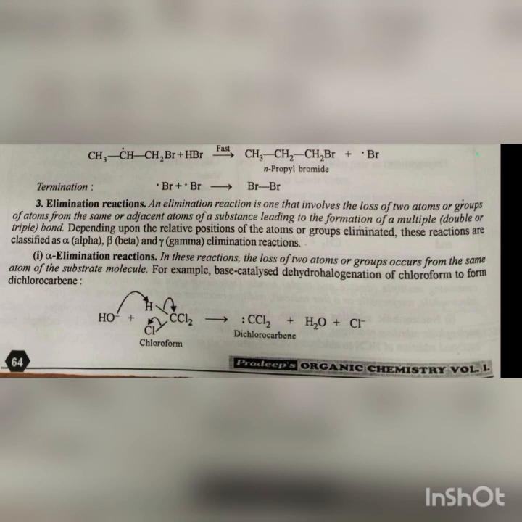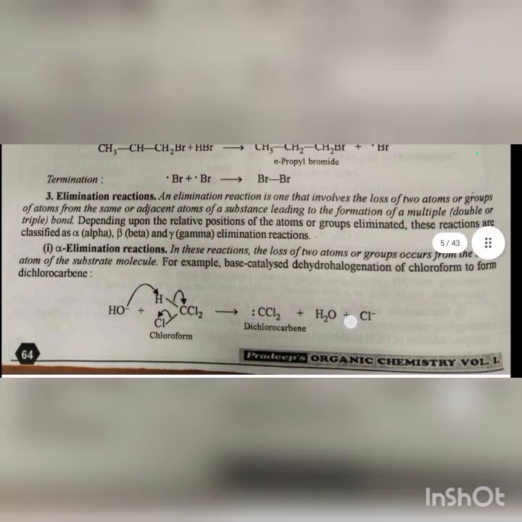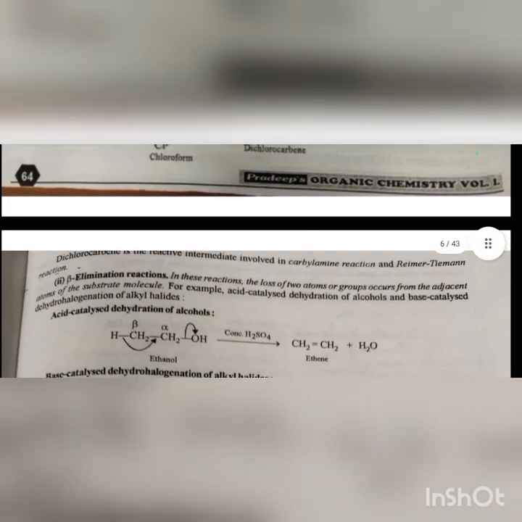Alpha elimination reaction. In this reaction, the loss of two atoms or group occurs from the same atom of the substrate molecule. For example, base catalyzed dehydrohalogenation of chloroform to form dichlorocarbene. Dichlorocarbene is the reactive intermediate involved in the carbylamine reaction and in the Reimer-Tiemann reaction.